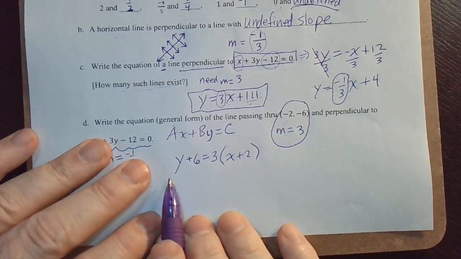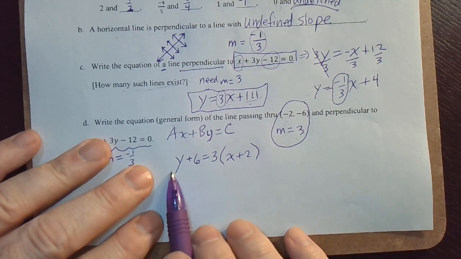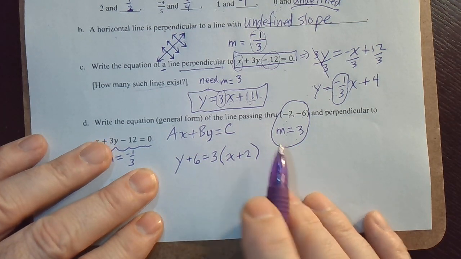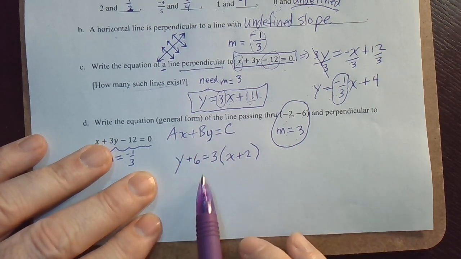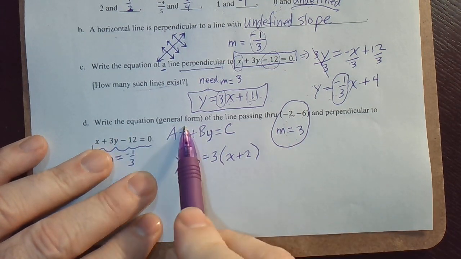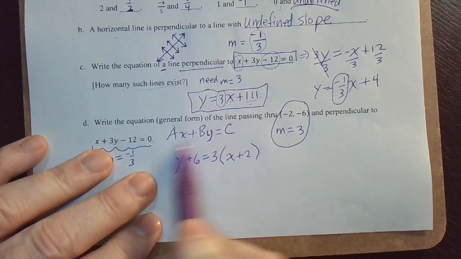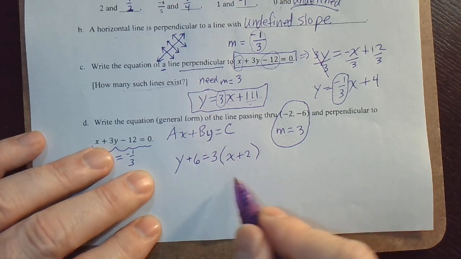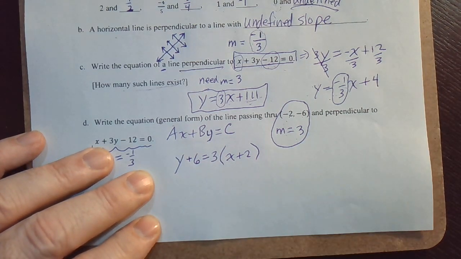And as I said, I prefer everybody have the answer unless the instructions state something different. I usually like to have it in y equals mx plus b or slope-intercept form, but this says write it in general form. We need to make it look like this. So we need to find a, b, and c. All right, so basically I just need to multiply this out.